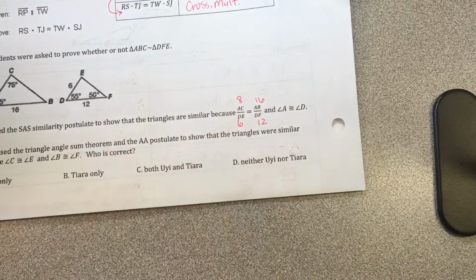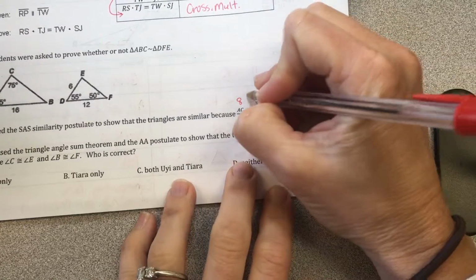In your calculators right now, you need to type 8 over 6, press enter. And then you also need to do 16 over 12 and press enter. And are they the same? Yeah. Okay, so I'm going to put a little check mark right here.